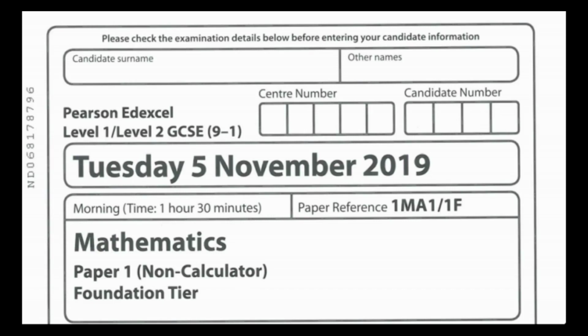In this video we are going to walk through the questions of the Foundation Tier GCSE Maths paper, paper 1 of the November 2019 series. I hope you find this useful.